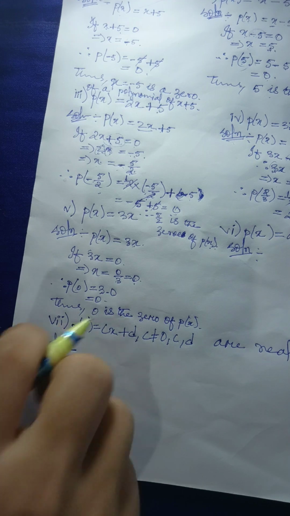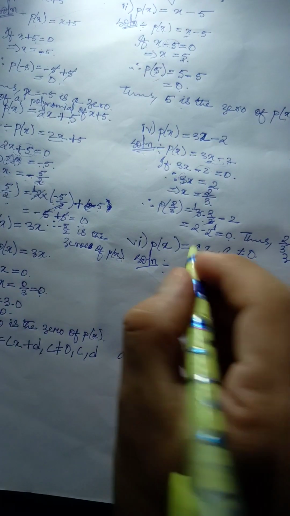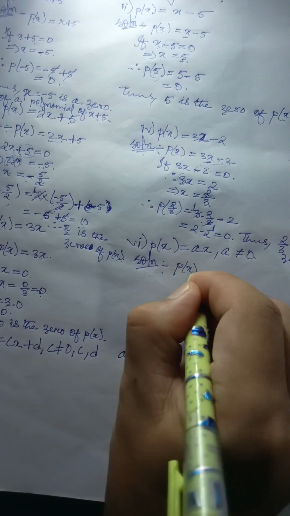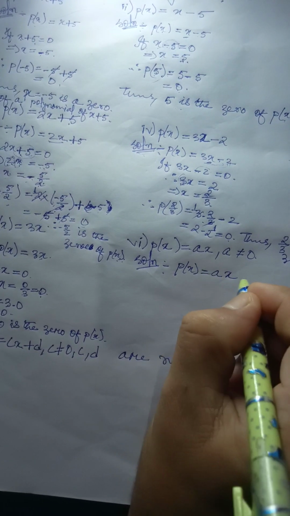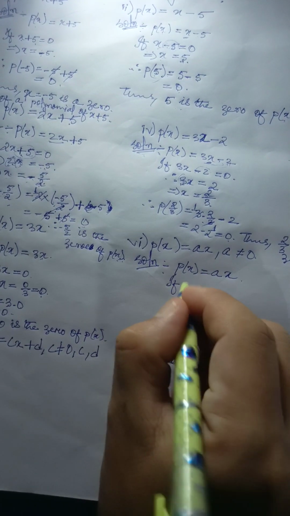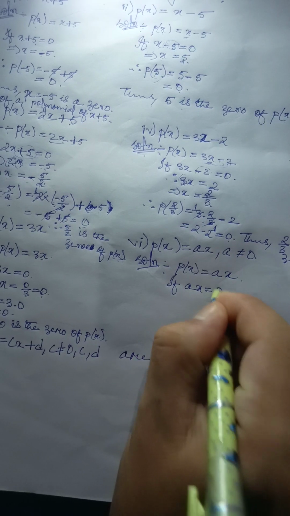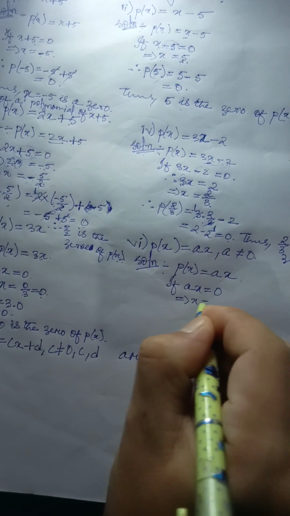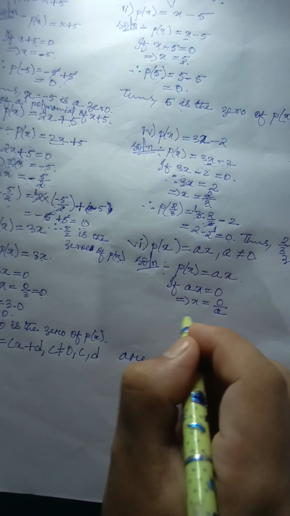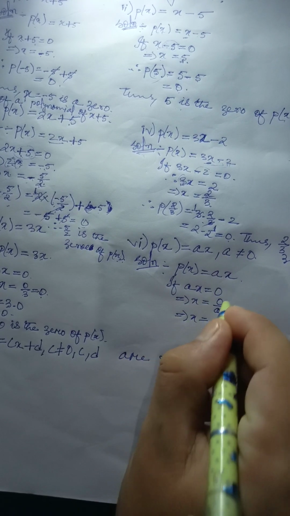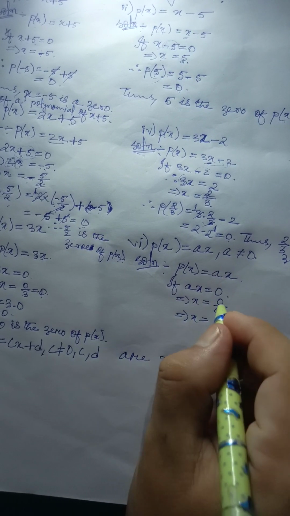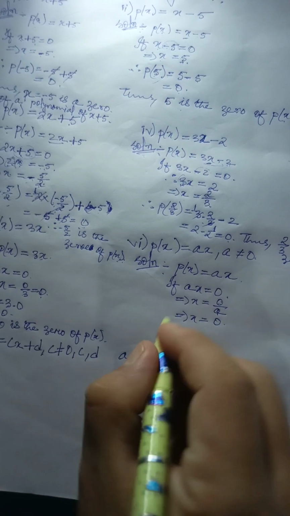Then let us move to Roman number 6. As we can see in Roman number 6, p of x is equal to ax. If ax is equal to 0, then x will be equal to 0 by a. Let us divide 0 by a, then we get 0.